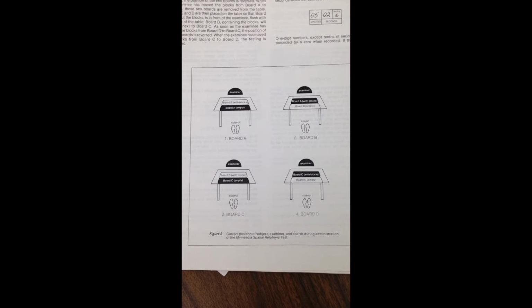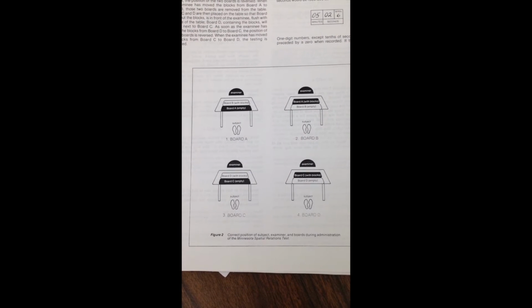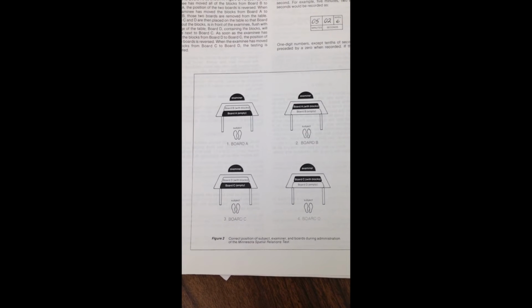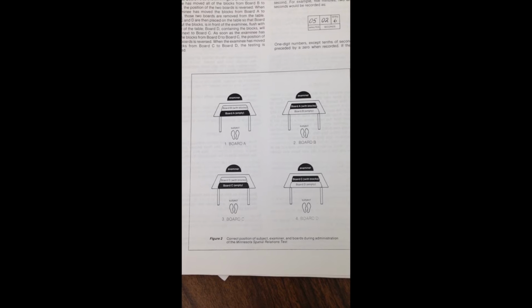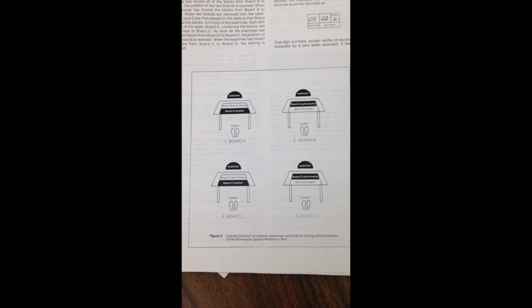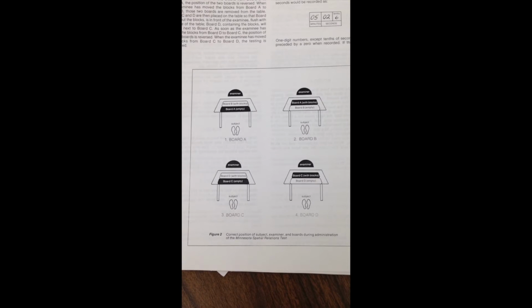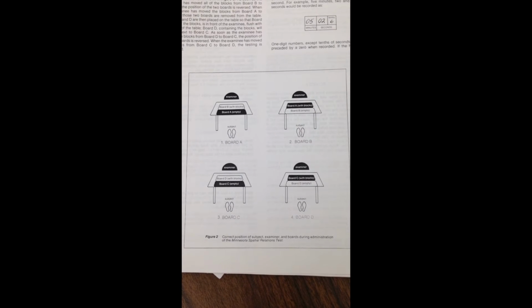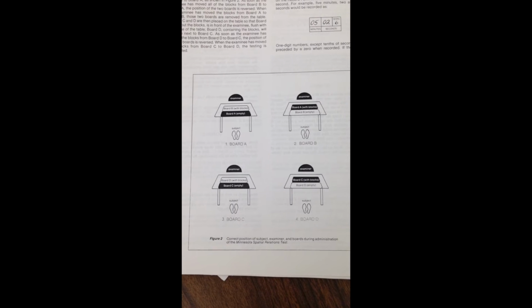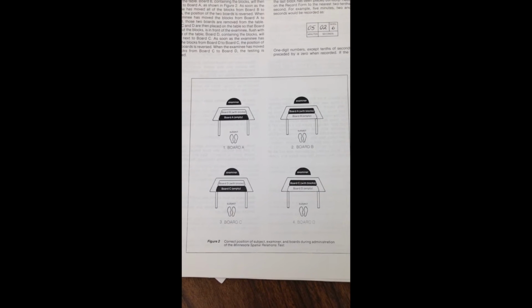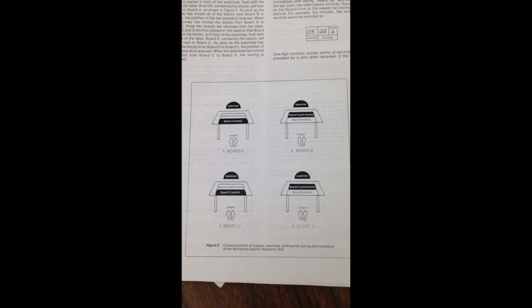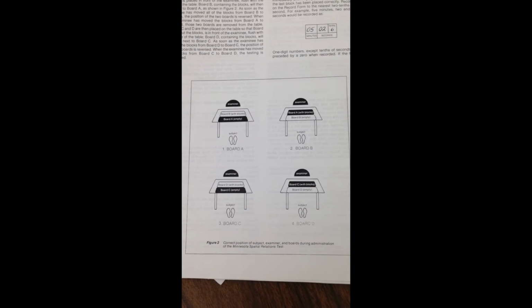When the examinee has moved the blocks from board A to board B, those two boards are removed from the table. Boards C and D are then placed on the table so that board C without the blocks is in front of the examinee, flush with the edge of the table. Board D, containing the blocks, will then be next to board C. As soon as the examinee has moved the blocks from board D to board C, the position of the two boards is reversed. When the examinee has moved the blocks from board C to board D, the testing is complete.